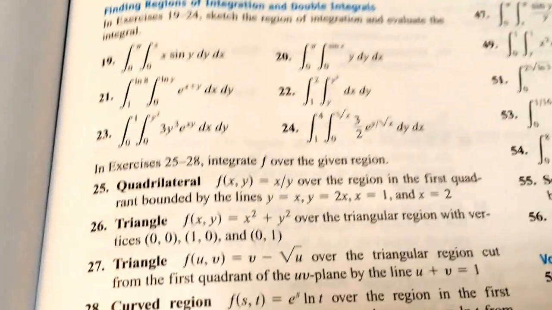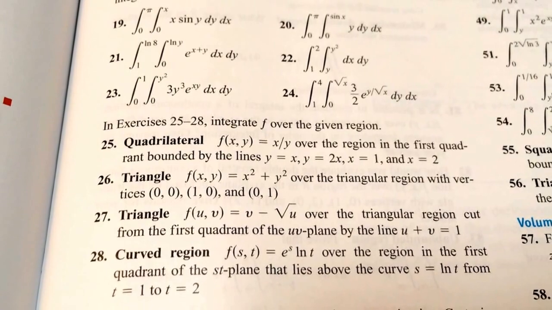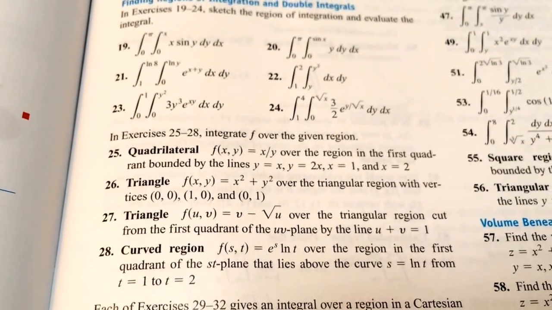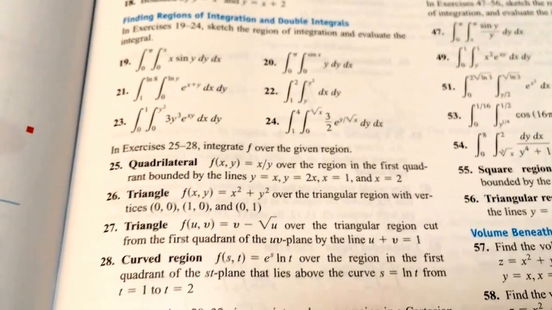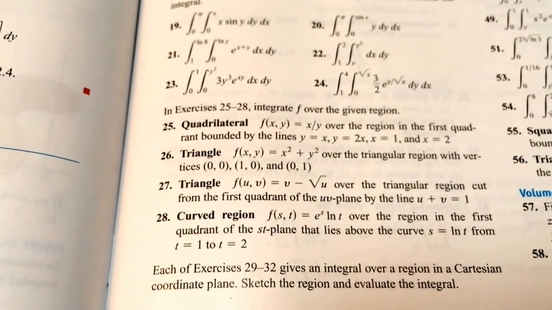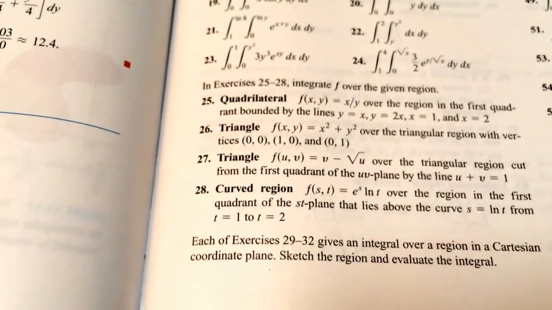Okay, let's move on. Next group of problems, 25 to 28, integrate over the given region. So this is now the real deal. You are graphing it yourself, you're setting it up yourself, you're integrating it yourself. So warm-up time is over. This is the full-on problem. Ready, go.